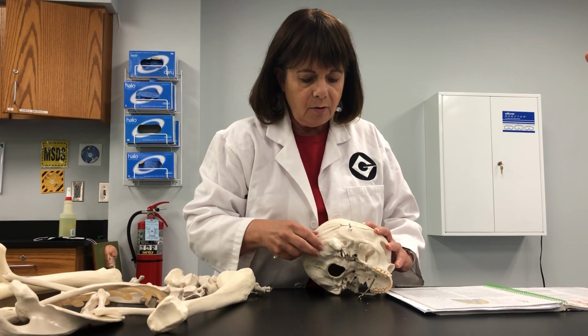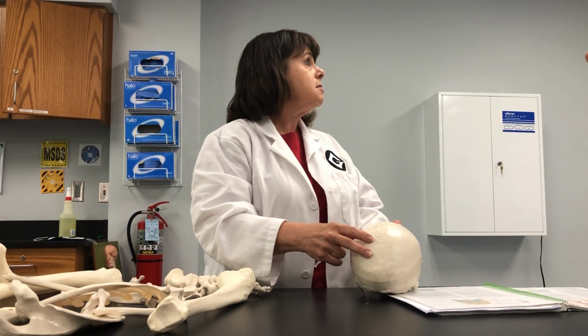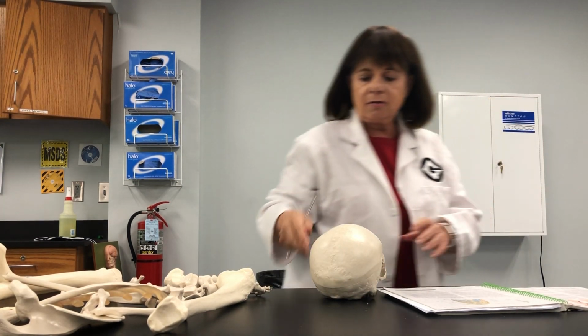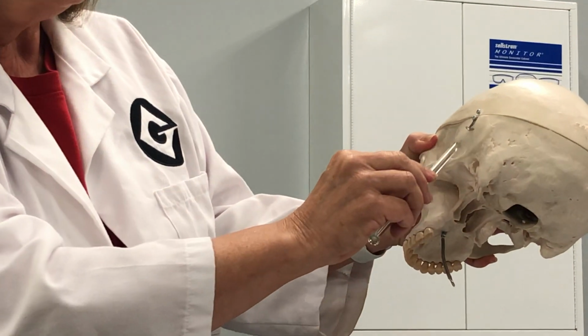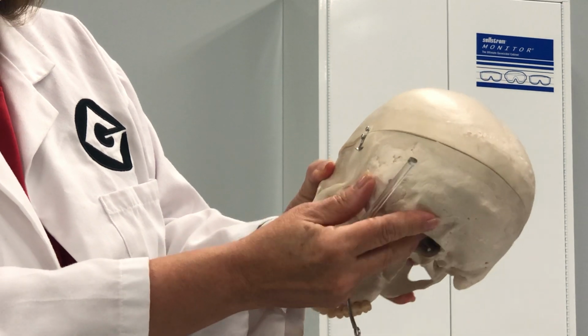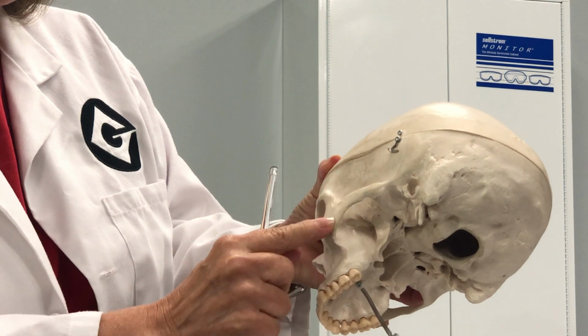The temporal bone is above the ear. I never like how it shows up in this. Maybe a little better, and not so much. Temporal bone is right over the ear here. It's got all kinds of processes off of it. You can see there's a process coming off, forms your cheekbone here.